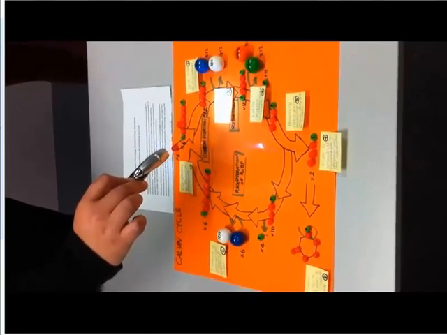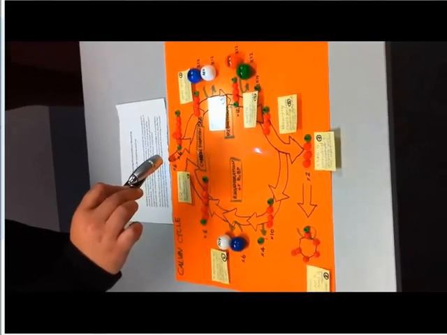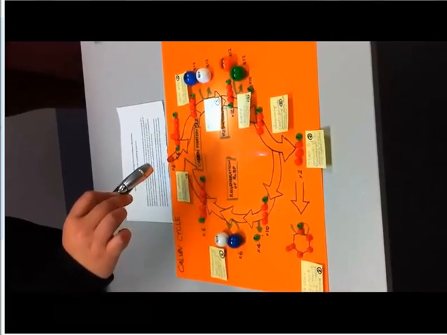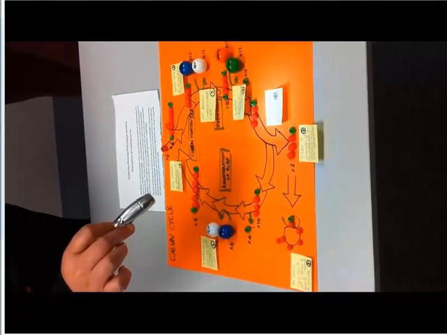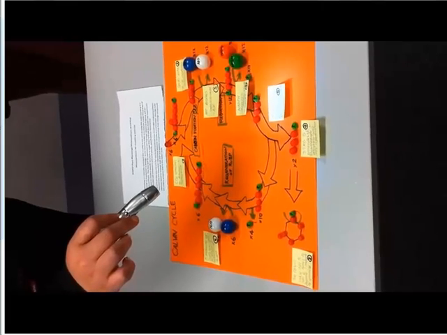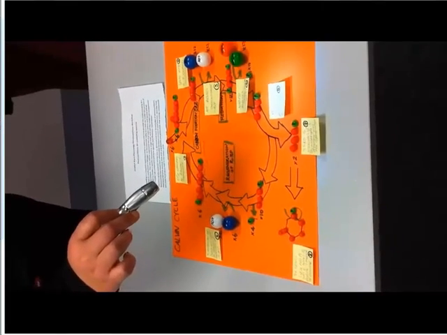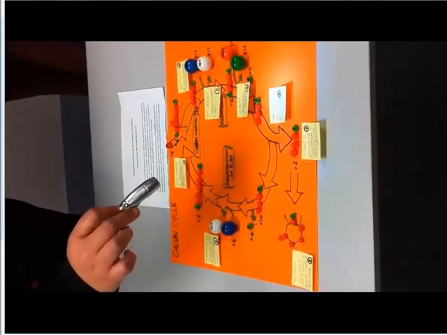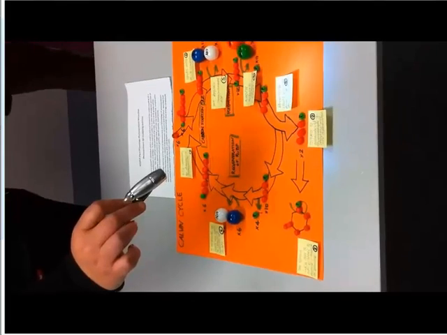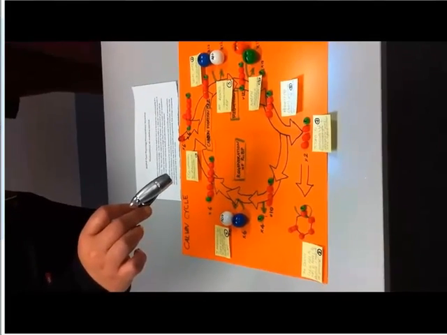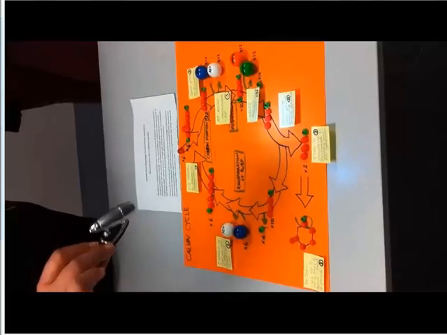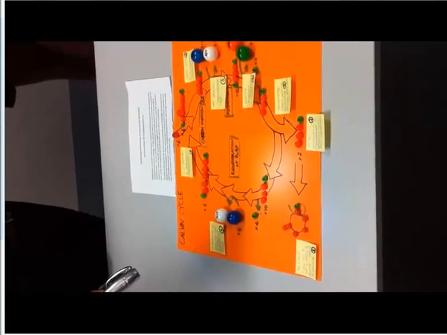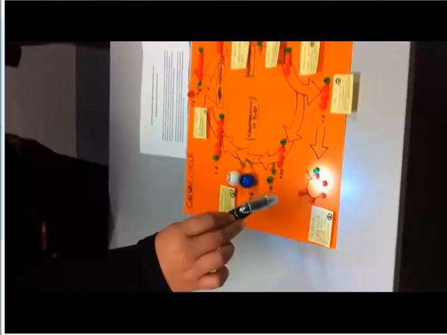Ribulose 1,5-bisphosphate is regenerated. Every 3 turns of the cycle, 5 molecules of glyceraldehyde 3-phosphate are used to reform 3 molecules of ribulose 1,5-bisphosphate. The remaining glyceraldehyde 3-phosphate goes into the production of glucose.